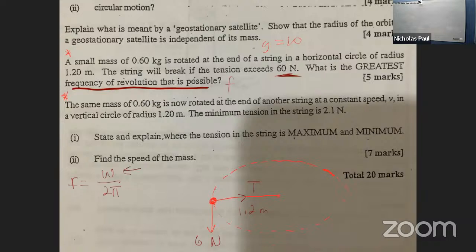In a horizontal circle, what is the centripetal force equal to? There's no angle in this case. Anybody remember? In this horizontal circle, centripetal force equals tension.